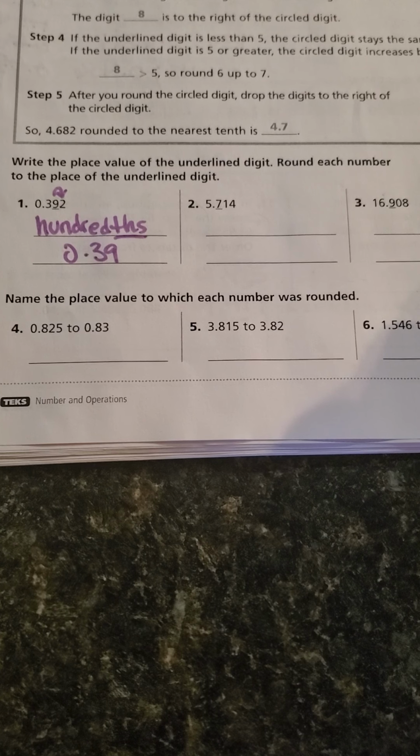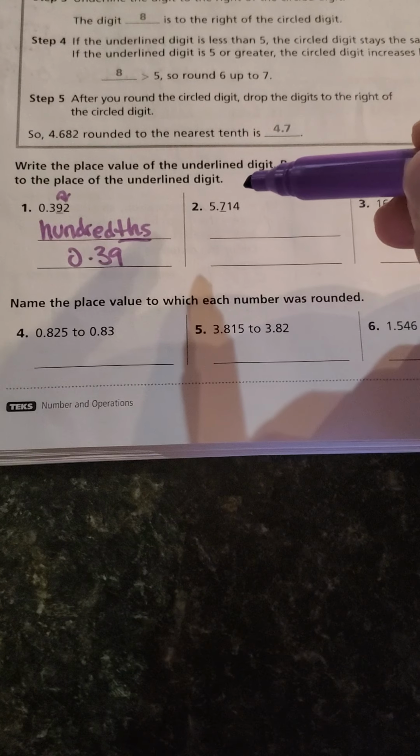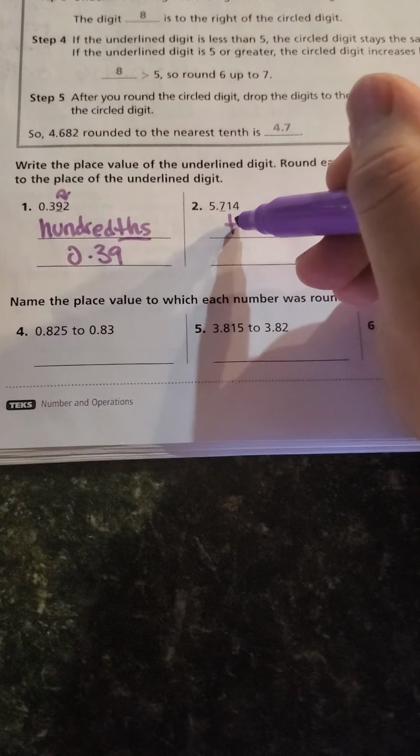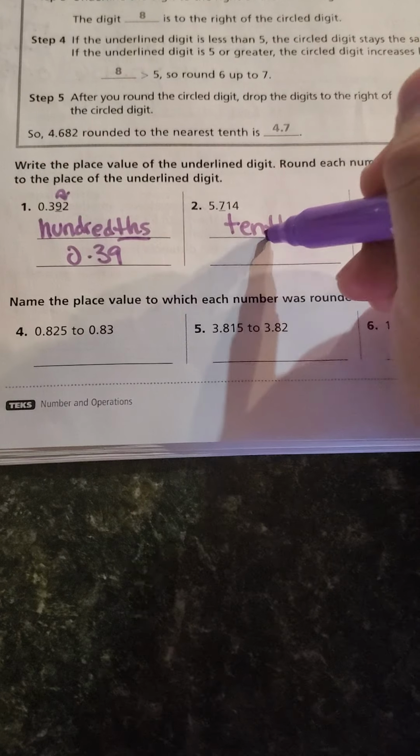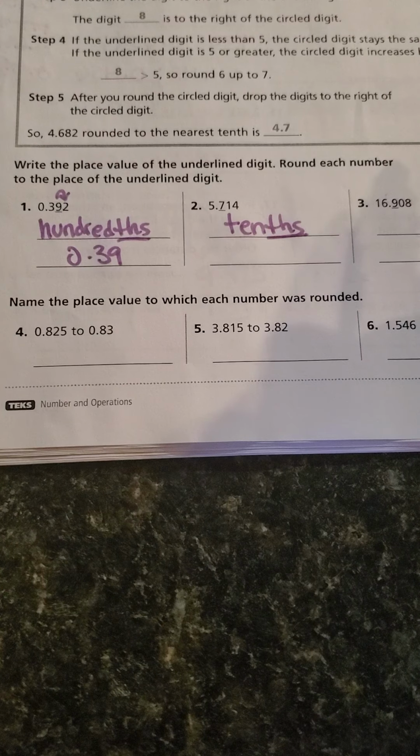Number 2, 2 answers again. We're going to write the place value of the underlying digit. The underlying digit 7 is in the tenths place. So our answer is going to end in the tenths place.